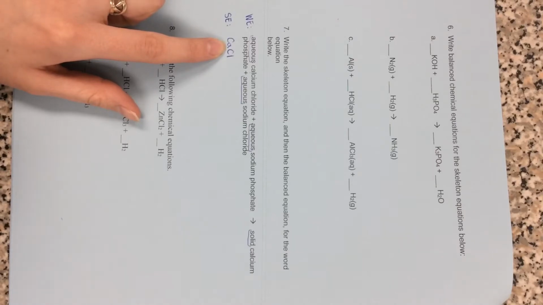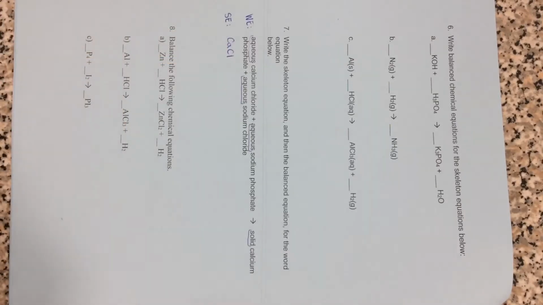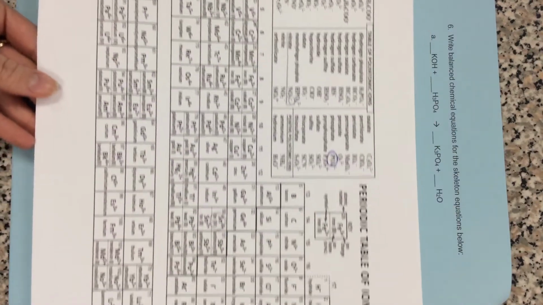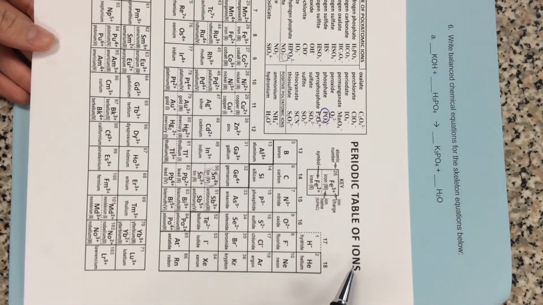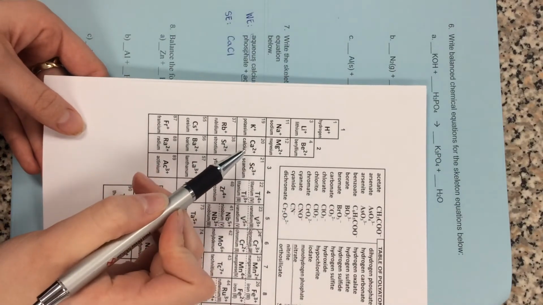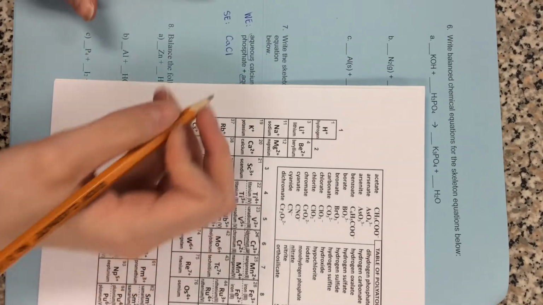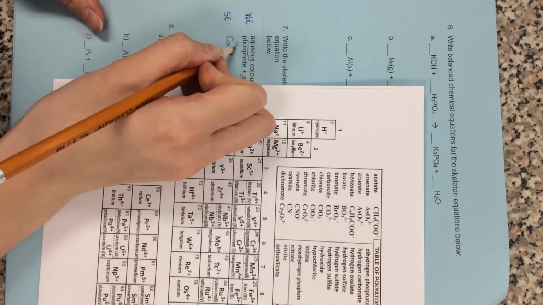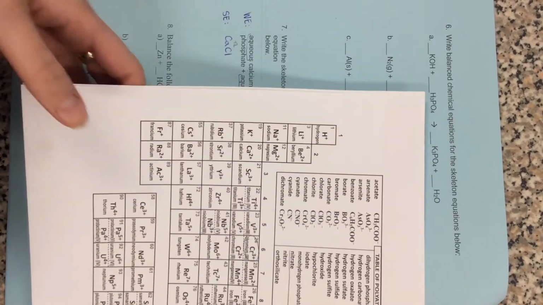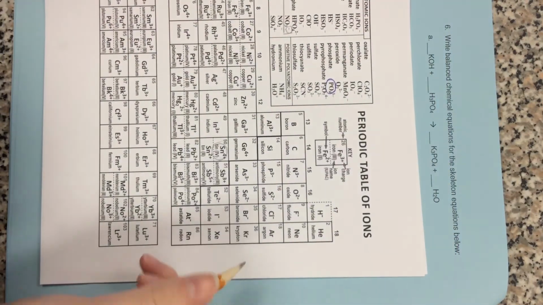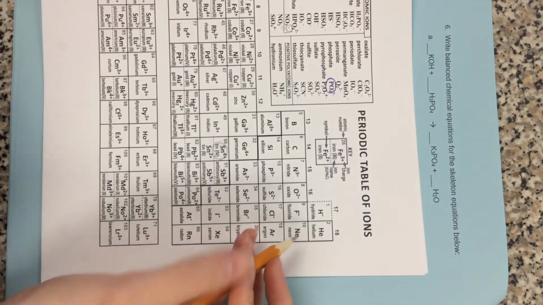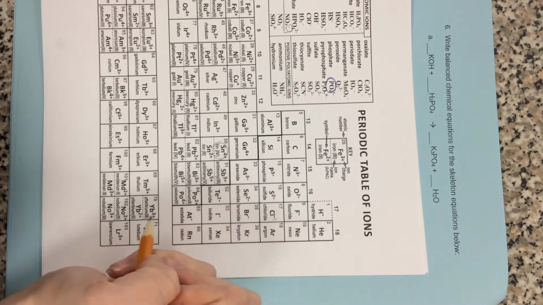So now that we've written down our symbols, your next step is to actually find the charges on this lovely thing you may remember as the periodic table of ions. Okay, so my charge for calcium is +2. So I'm going to go ahead and write that in pencil right here. +2. And my charge for chlorine is -1, right? Whenever there isn't a number there, we can assume it's a 1.